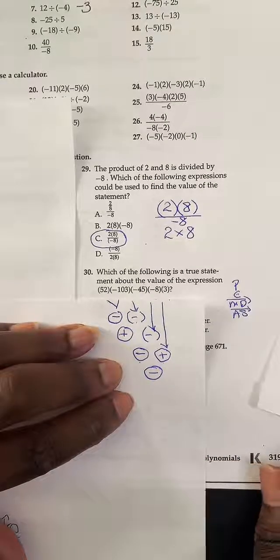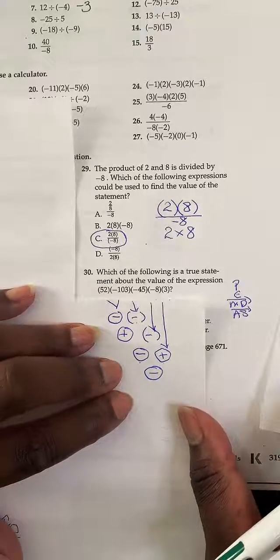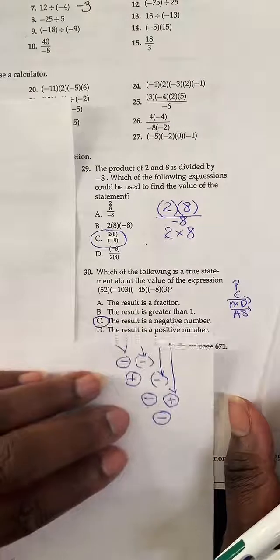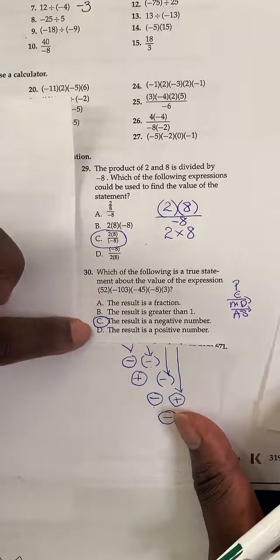There wasn't really a clue word in this. It really came down to what the answer choices were saying.